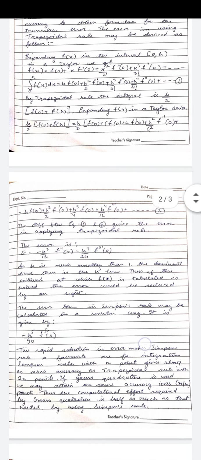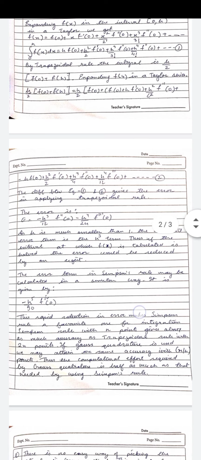The difference between equation 1 and equation 2 gives the error in applying trapezoidal rule. So the error E equals minus h cubed upon 12 f''(0) minus h to the power 4 upon 24 into f'''(0). As h is much smaller than 1, the dominant error term is the h cubed term. Thus, if the interval at which f(x) is tabulated is halved, the error would be reduced by an eighth.